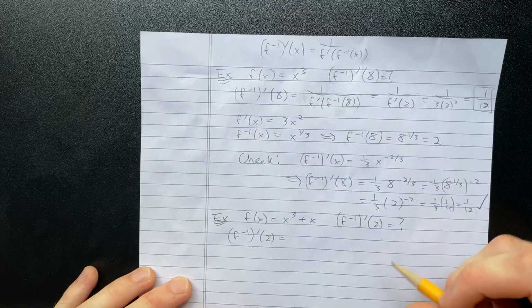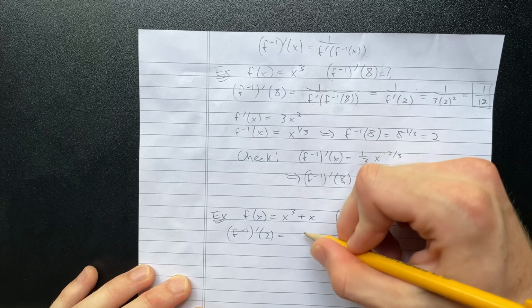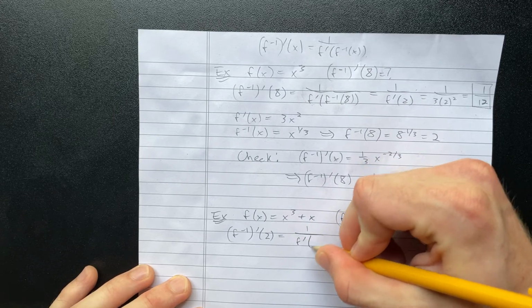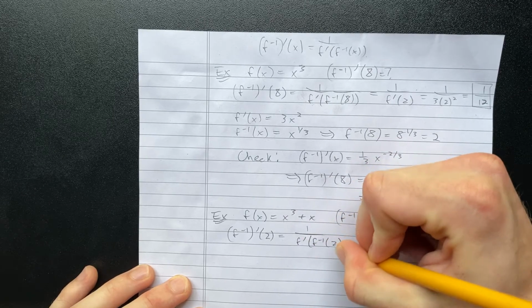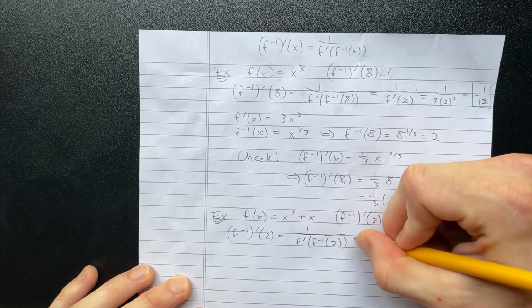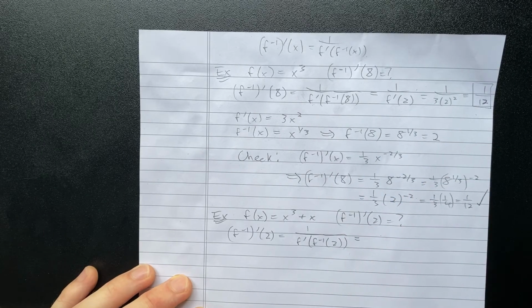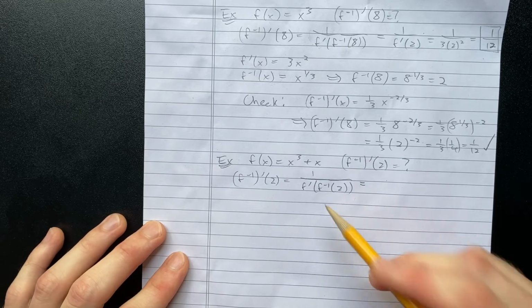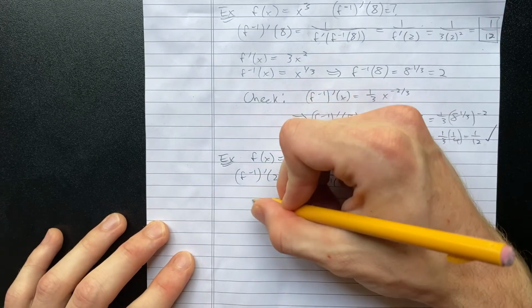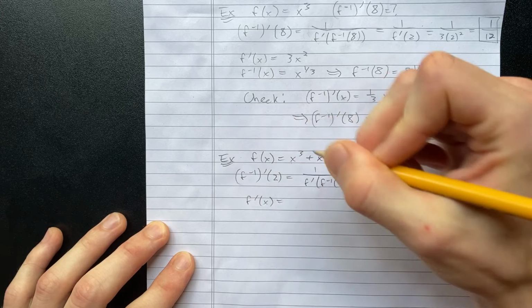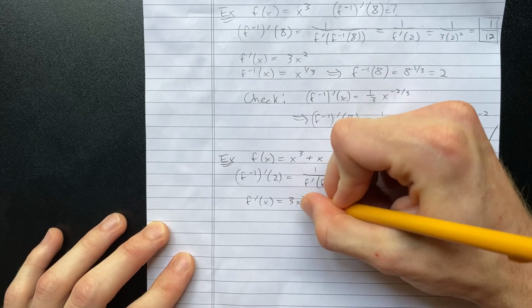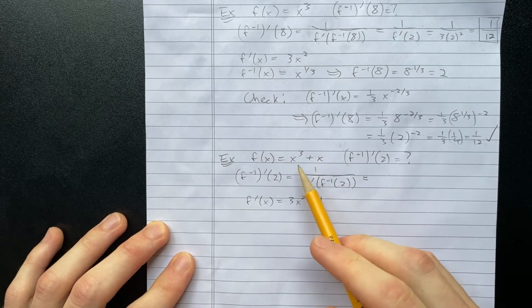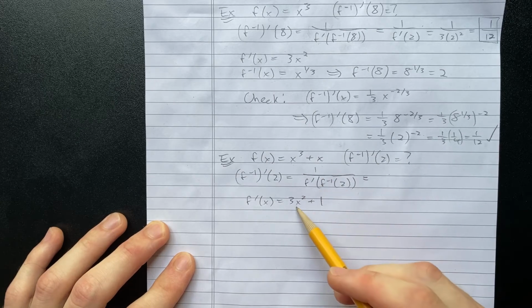By our general formula up here, that's going to be 1 over f prime of f inverse of 2. And we want to simplify this. So we need to know two things: we need to know f prime, and we need to know f inverse. What's f prime? F prime is 3x squared plus 1, differentiating x cubed plus x. So I get 3x squared plus 1.